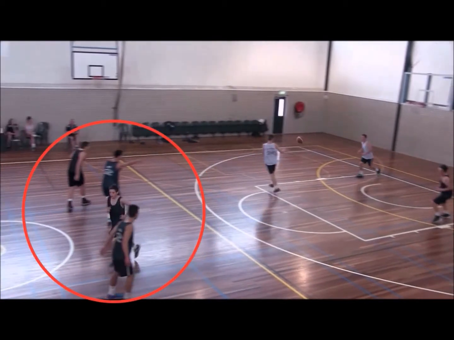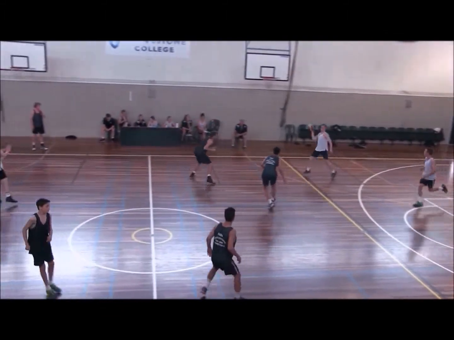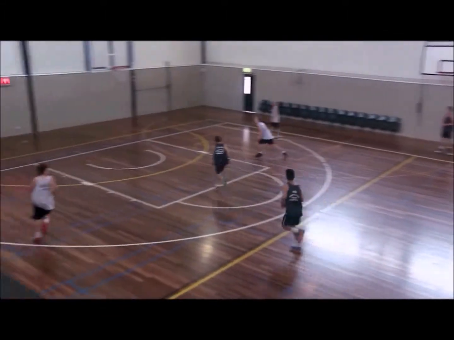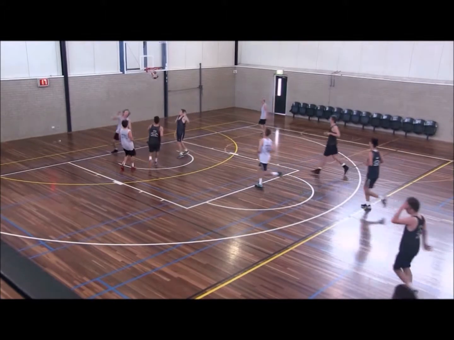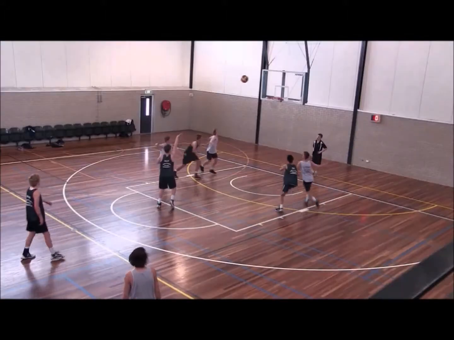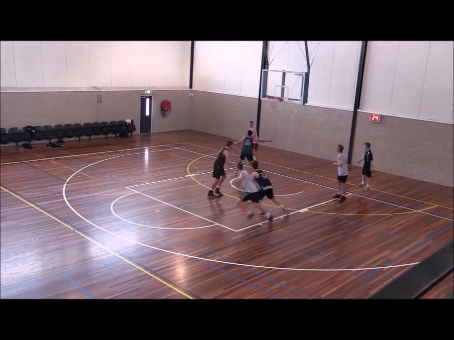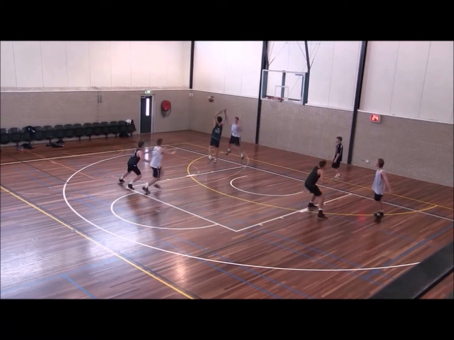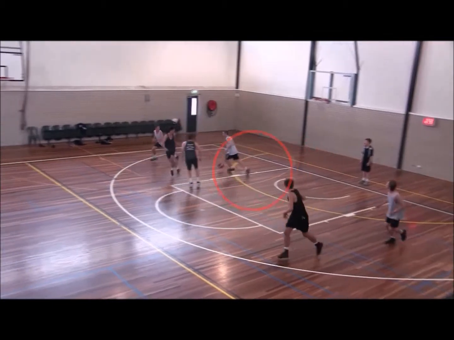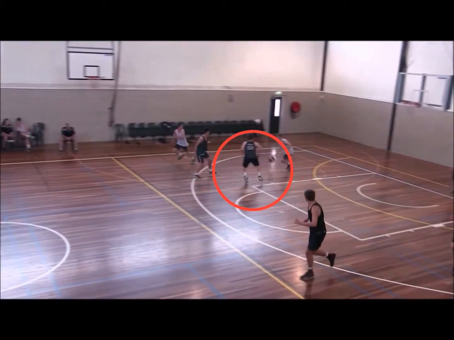Here we can see four blue guys all across the same level of the floor. Usually this will end in disaster. You can see there's a player down there with no one being guarded. Again, communication, getting back, protecting the basket, tagging the ball, all things that lead to the offensive team having to do a little bit more work to score rather than just passing the ball down the floor.